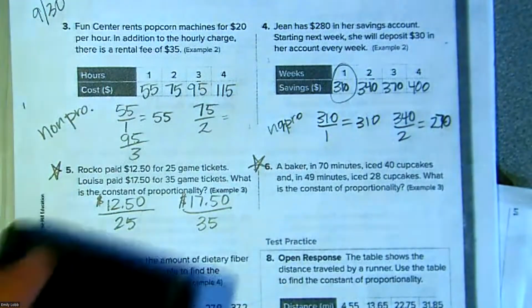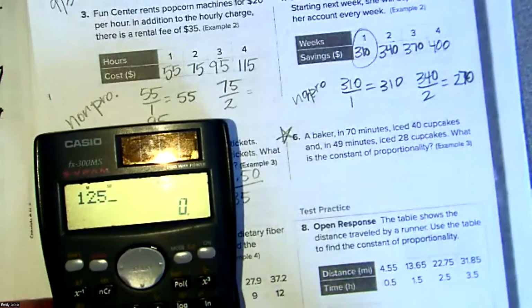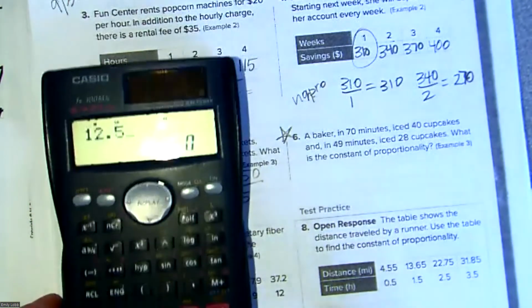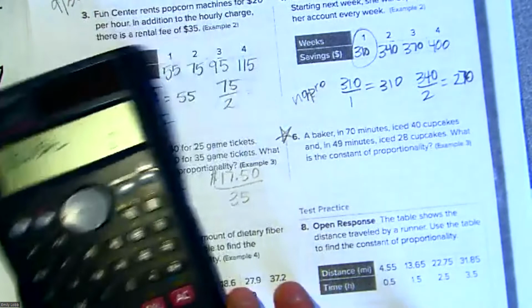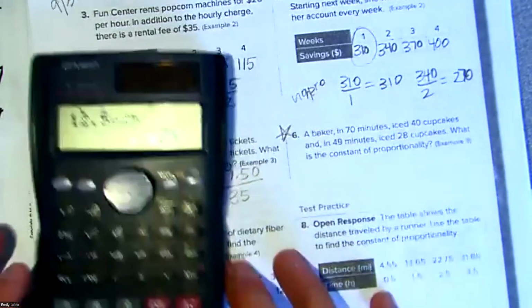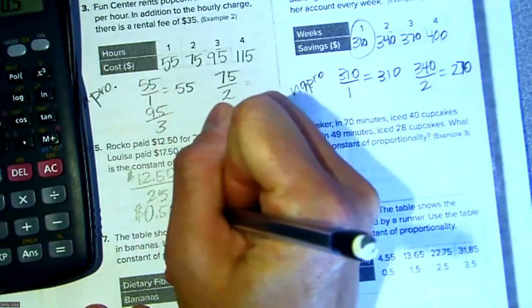Let's see if there is a constant of proportionality. So 12.5, oops, 12.50 divided by 25. This is 50 cents per ticket.